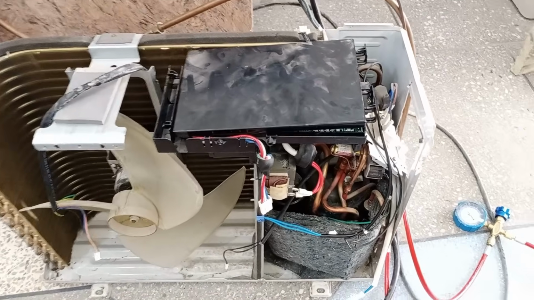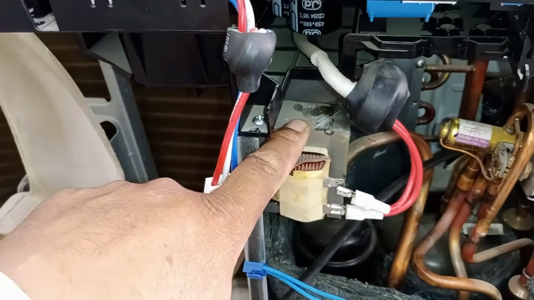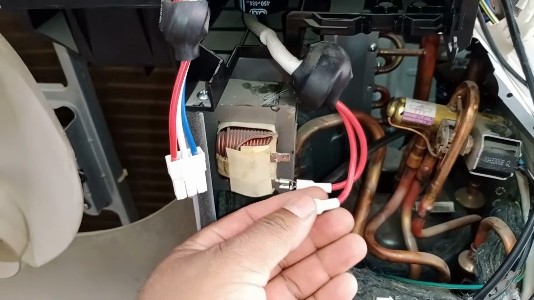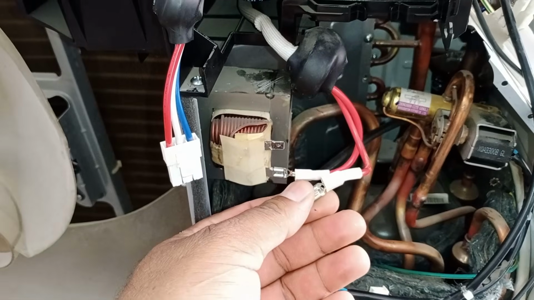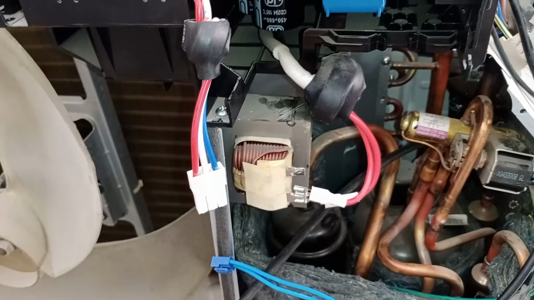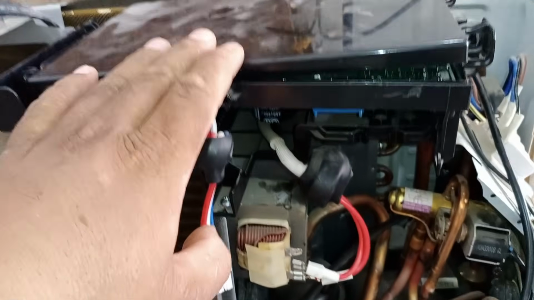Before explaining the PCB, let me tell you about the reactor installed here. I've already made a video about what a reactor is. If you haven't watched it yet, you should check it out. Along with the reactor, there are wires connected to it. If any of these wires get disconnected, the E0 error will appear. That's why it's essential to ensure these wires are properly connected. Only then will the PCB power on. Otherwise, it won't turn on at all.